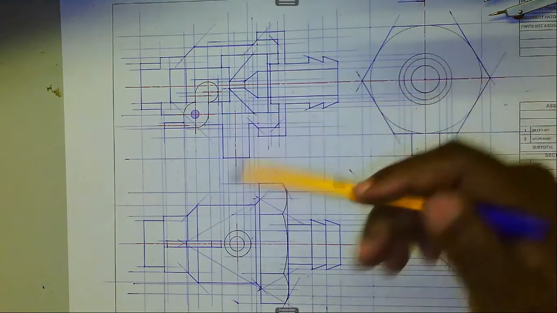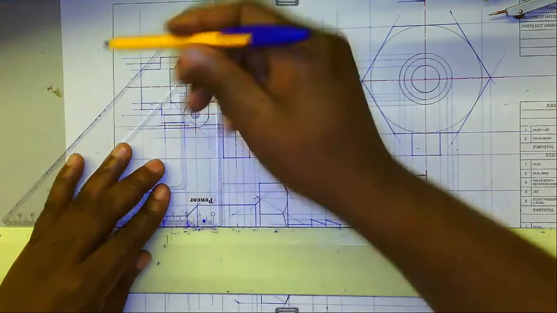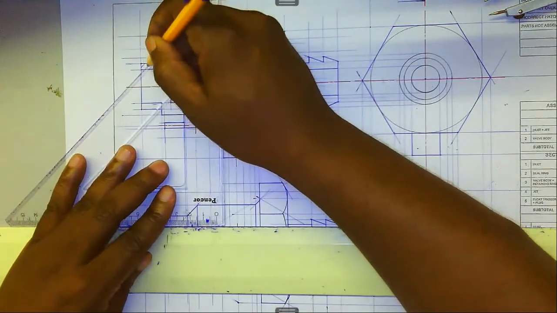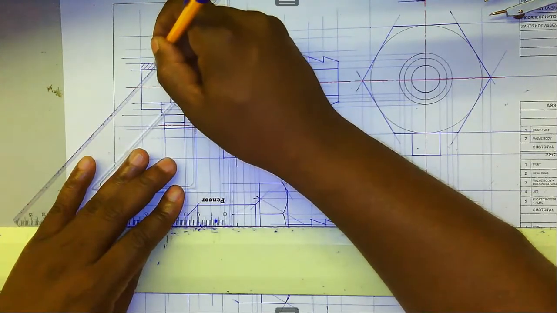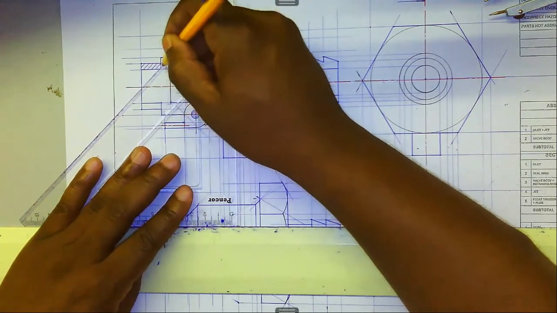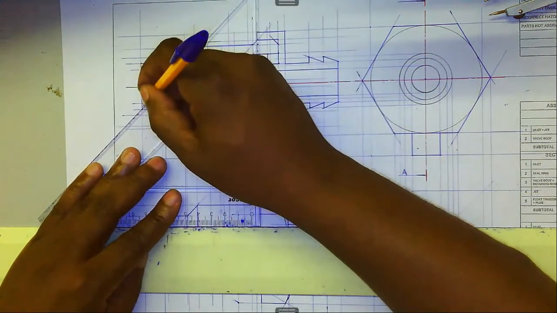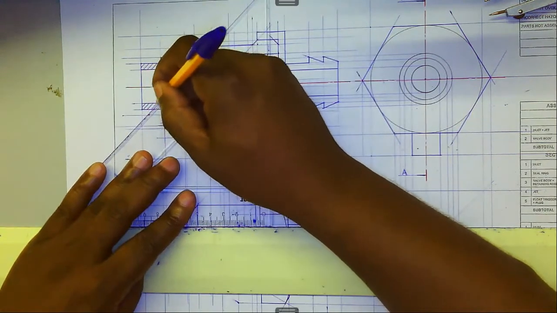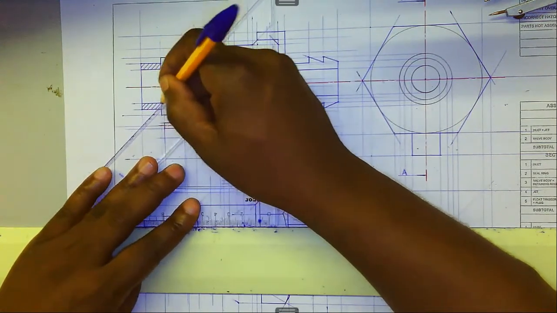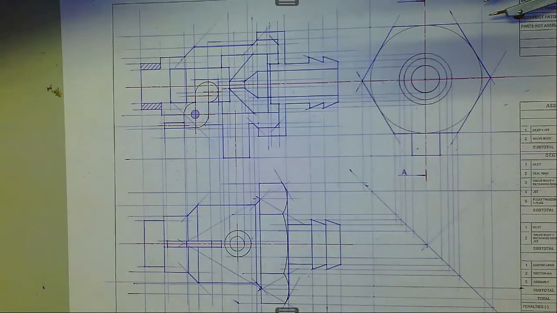So the only thing that is left now is for us to do the hatching, but I'm going to hatch this. That is the retaining ring. That is the retaining ring.